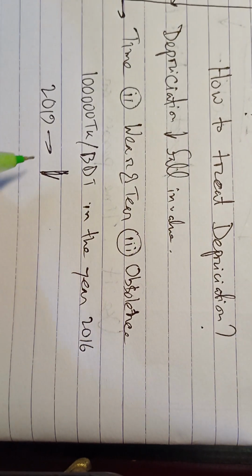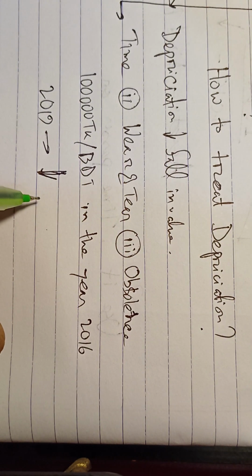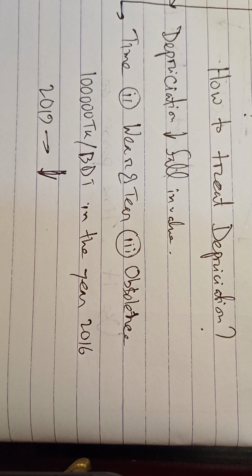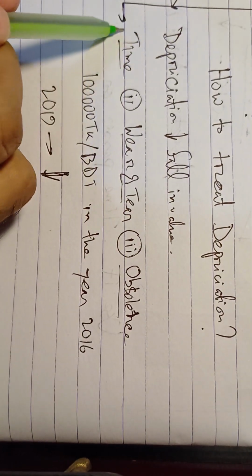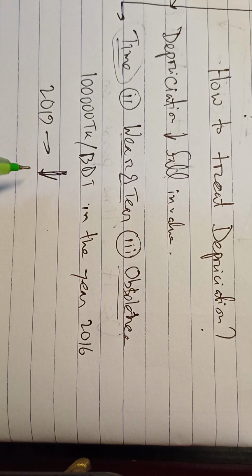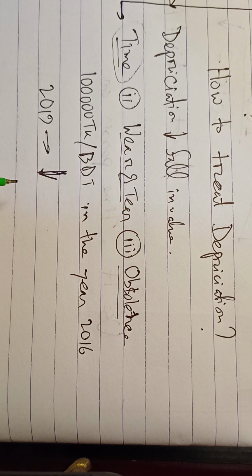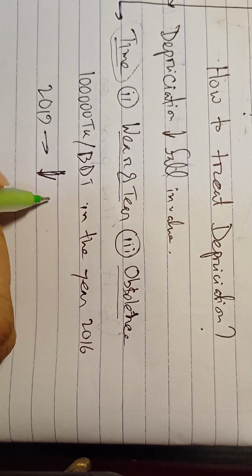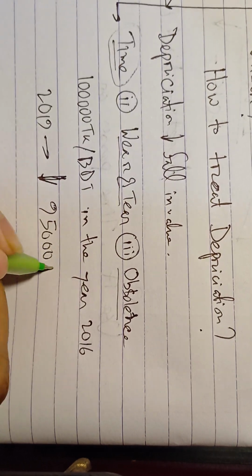The value of the vehicle will fall. It will not stay 100,000 taka, that's for sure. Maybe it will fall by 5,000 taka, or by 10,000 taka, or by 50,000 taka. That depends on these three factors. We already discussed time. Let's say 3 years have passed, the vehicle is running fine, the mileage is good, the maintenance is good, the interior and the exterior, everything is good. There is no wear and tear and there is no obsolescence. So let's say the value will fall by only 5,000 taka. So in 2019, the value will be maybe 95,000 BDT.